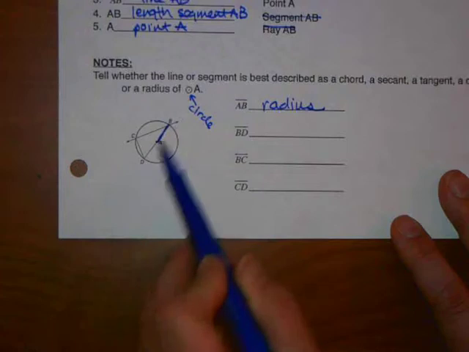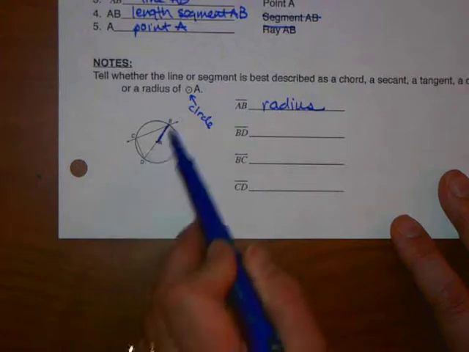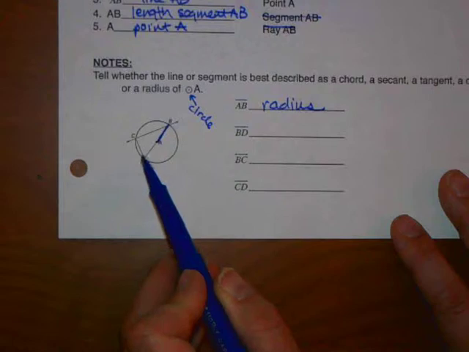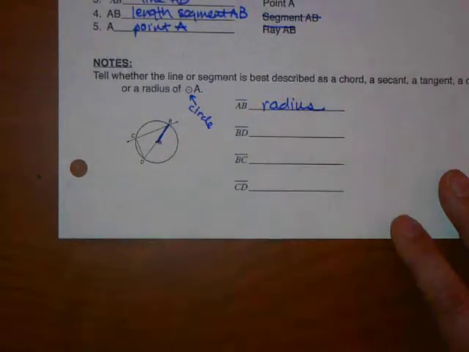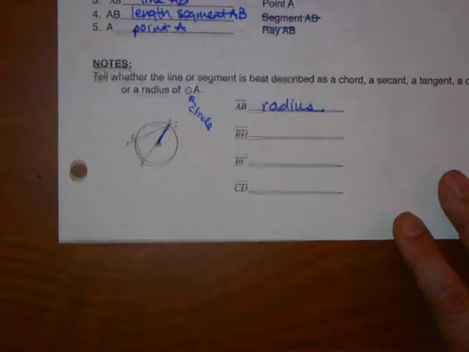Segment BD goes all the way across, but it includes the radius. So what would we call that? It is a chord, but it's more specifically the diameter, because it's two radii together. Okay?